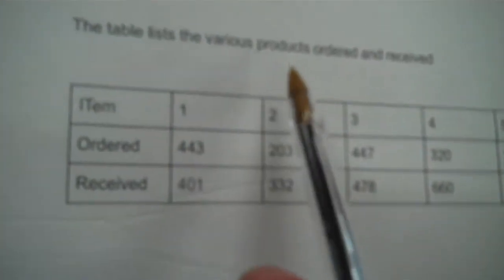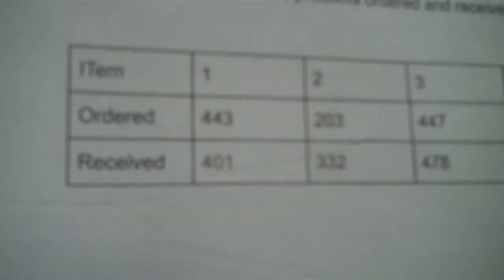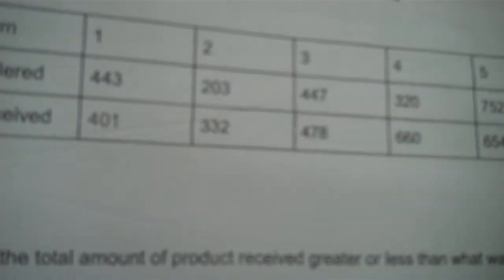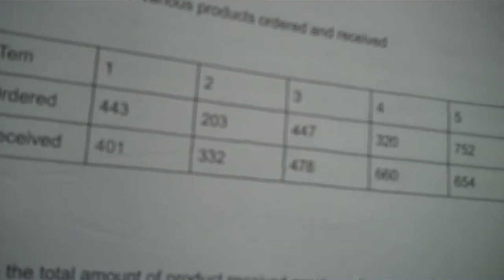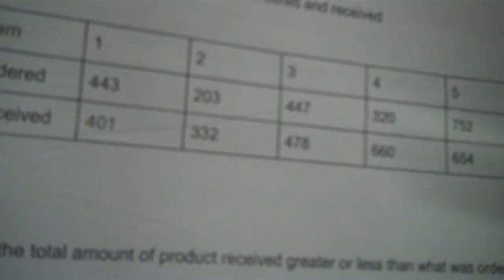Okay, the table lists the various products ordered and received. So for product 1, whatever it is, it could be tennis rackets, golf balls, whatever. They ordered 443, they received 401. For another item, it could be like softball gloves. They ordered 203, but they received 332. So these various products, sometimes they order more than they receive, sometimes they receive more than they order.